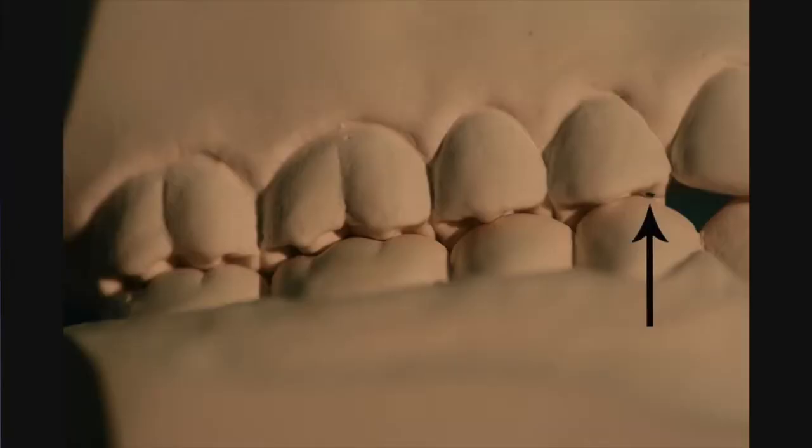Now let's get back to the concept of the VHF. We are assuming that there is a contact in maximum intercuspation between the most anterior posterior teeth. This is, by definition, the VHF. Be sure that you just heard what we said.